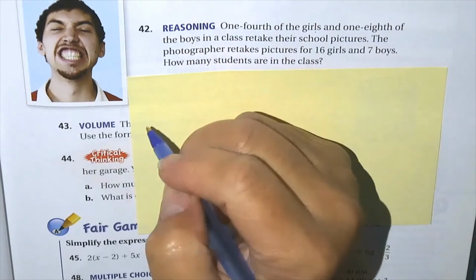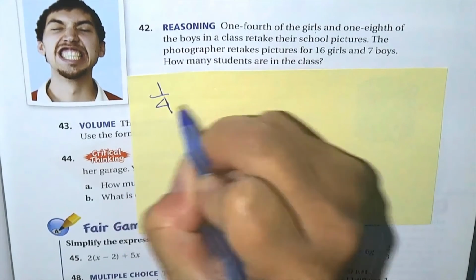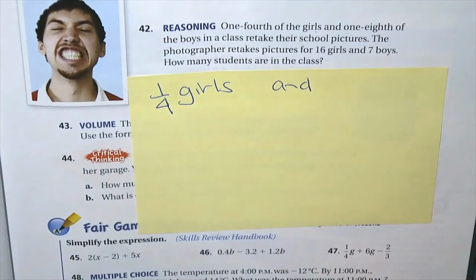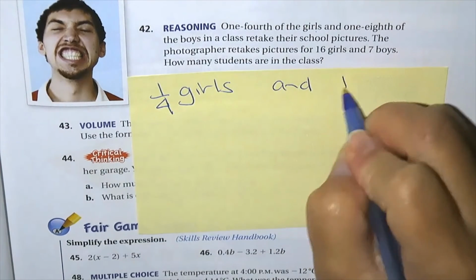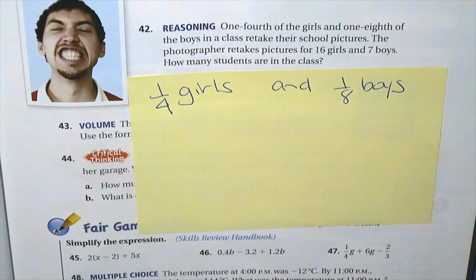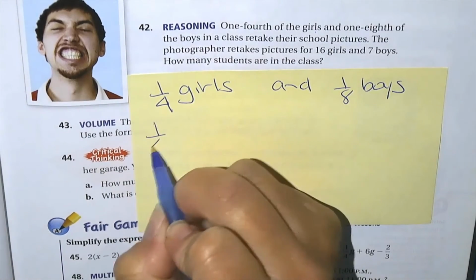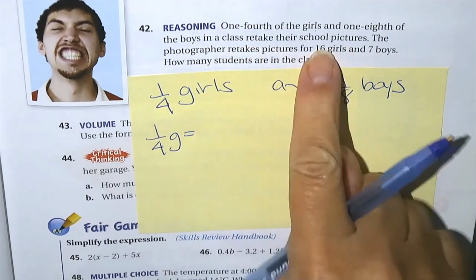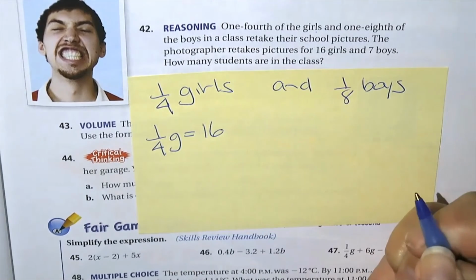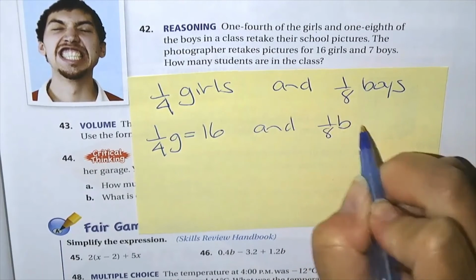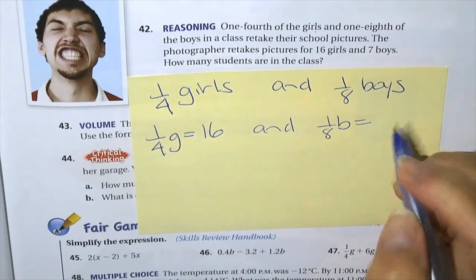So we have 1/4 of the girls and 1/8 of the boys that retake their pictures. So 1/4 of the girls is equal to 16, and 1/8 of the boys is equal to 7.